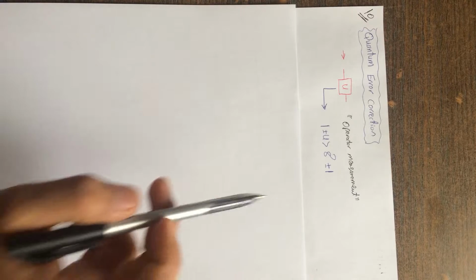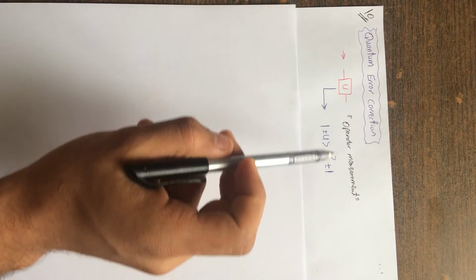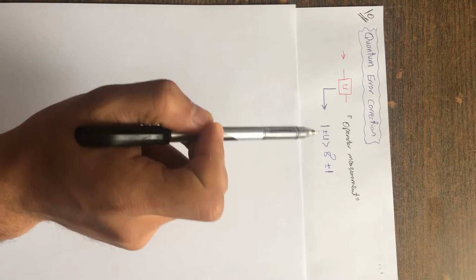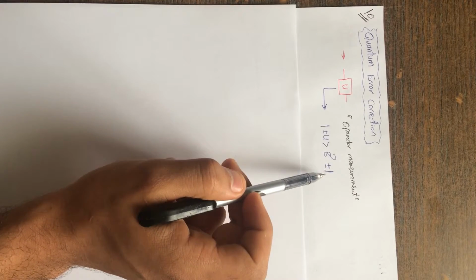So let me first say that we have what we call the operator measurement. This operator measurement is important to identify unitary evolution of the system by some eigenstates. This corresponds to plus and minus u, the eigenstates here, with eigenvalues plus or minus 1. This is what we call the operator measurement that we are going to use to identify the error and even correct what noise happens in the system.